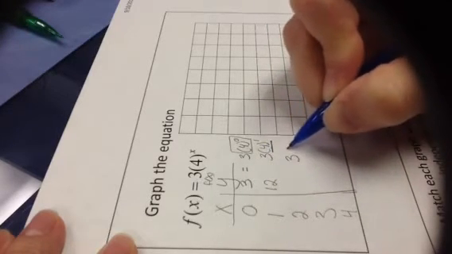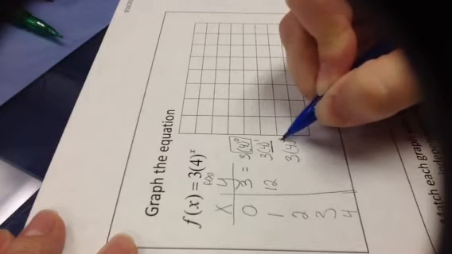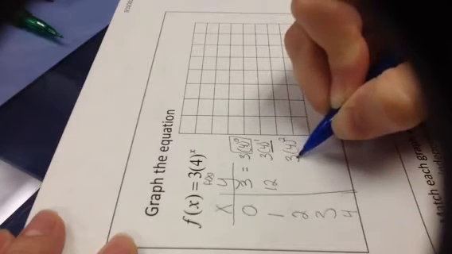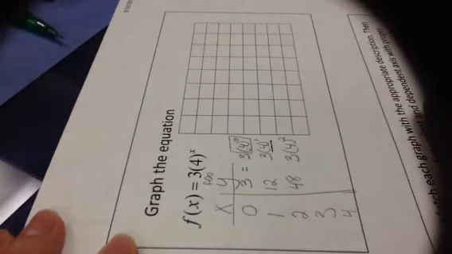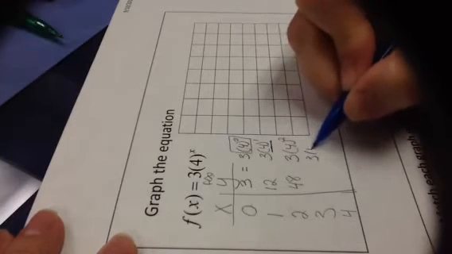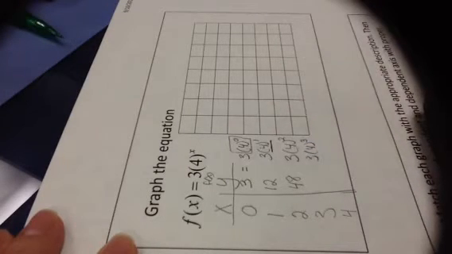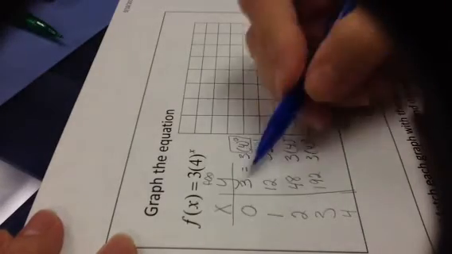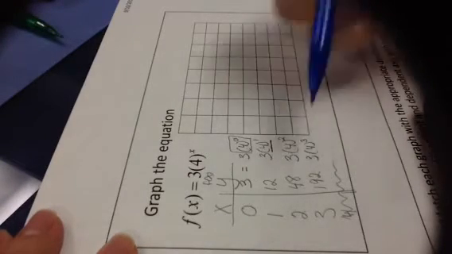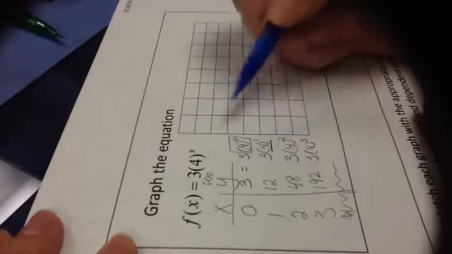Then we're going to do 3 times 4 to the second. 4 to the second is 16. Times 3 is 48. At this point, I'd probably get a calculator out, because then we're going to do 3 times 4 to the third. So I go 4 to the third power, and then times that by 3, and I get 192. And because these numbers are getting so big, I'm not going to do the fourth one.